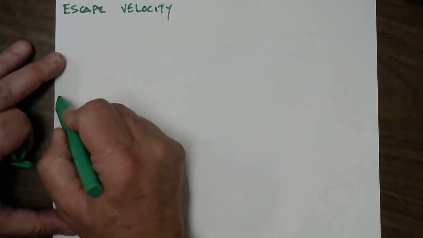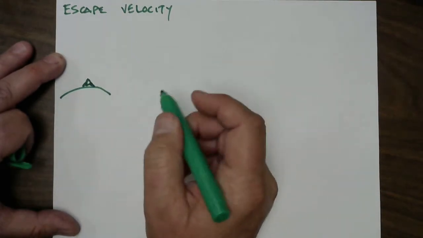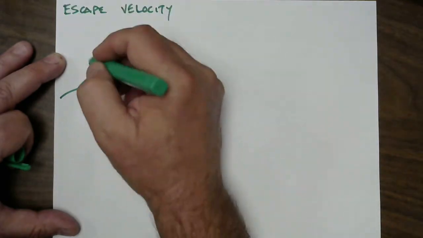Well, what we want to do here is we want to have our rocket, and this is going to be a bullet style rocket. It's not going to continue to have thrust. It's going to have thrust at one point.